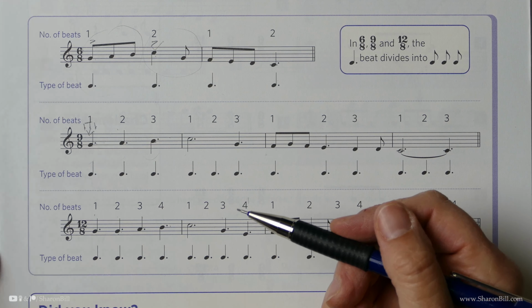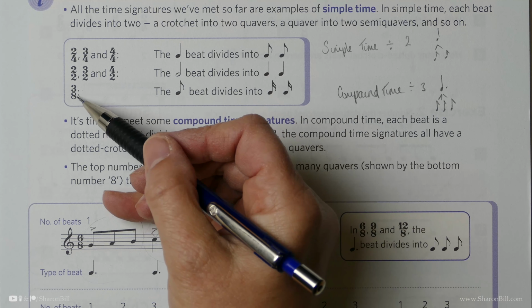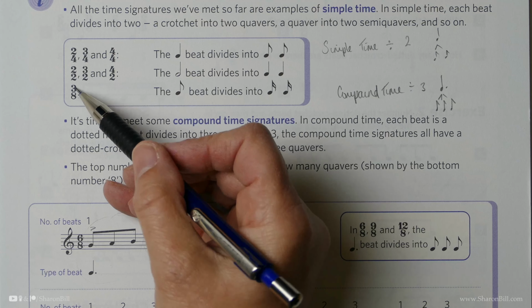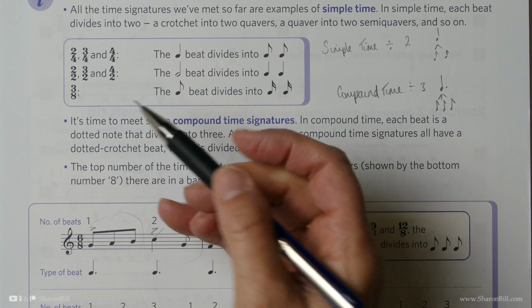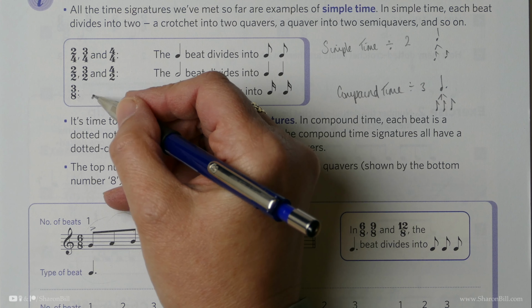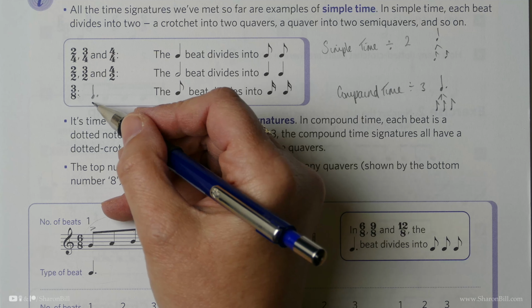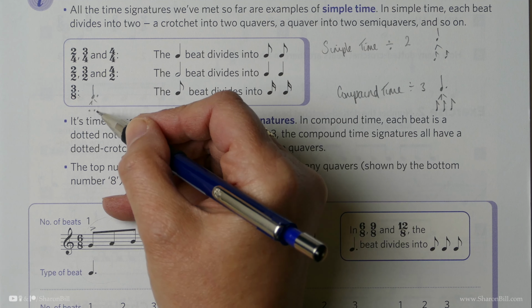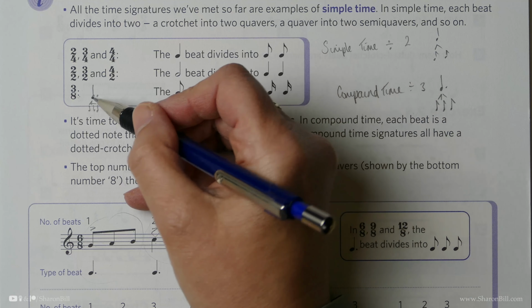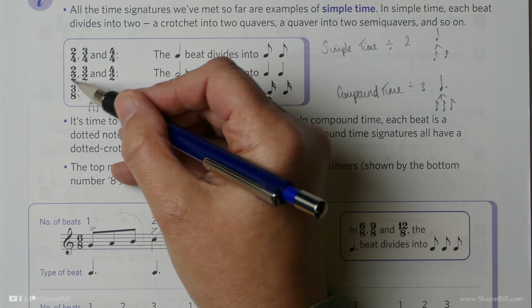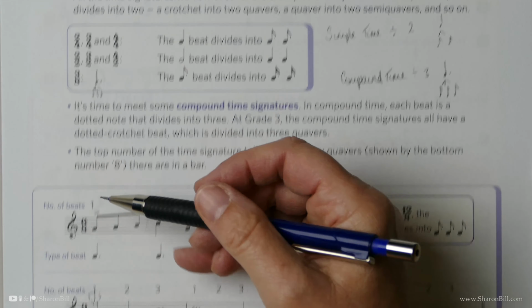And this is where 3/8 is the kind of the odd one out, because 3/8, although it's counted in quaver beats, is still classed as simple time because it's with 1 dotted crotchet beat. 3 quaver beats is 1 dotted crotchet. You wouldn't count 1, 1, 1. And so that's the one that doesn't quite match where everything else is over 8.